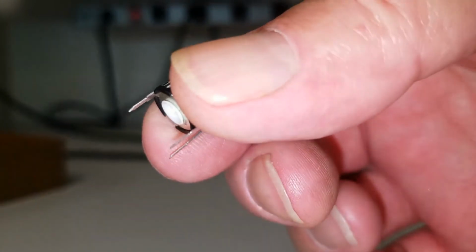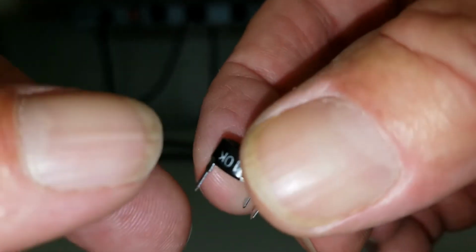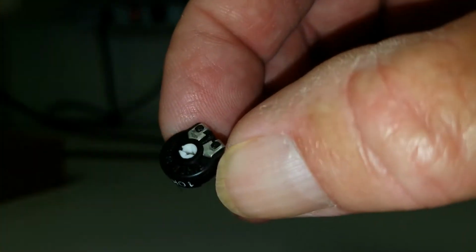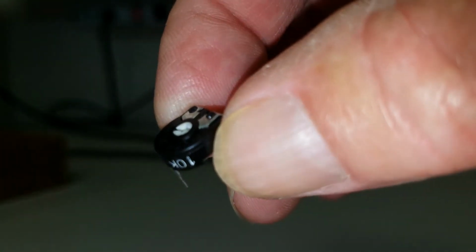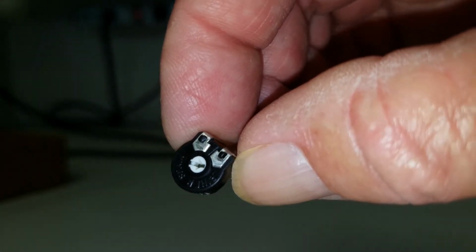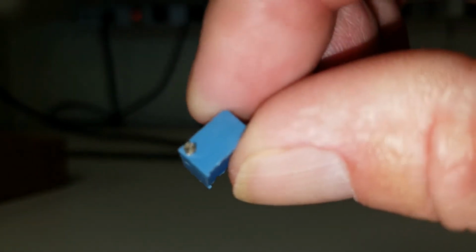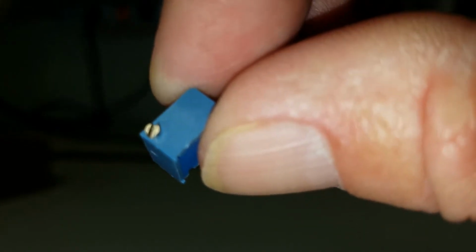Now, here's another type of potentiometer that you may see. And again, you can see the 3 terminals. And looking at the back side, you can see there's a place where we can insert a screwdriver and adjust the potentiometer. And then there's another trimmer pot that's actually got the adjustment point on the top instead of on the end as the first example.